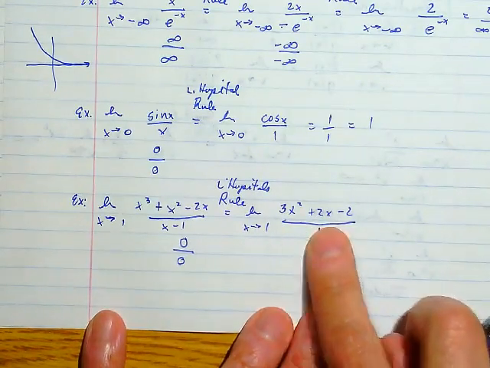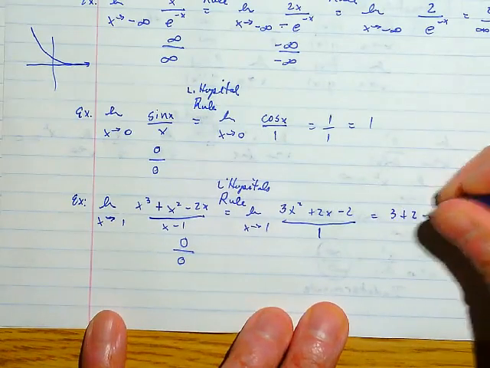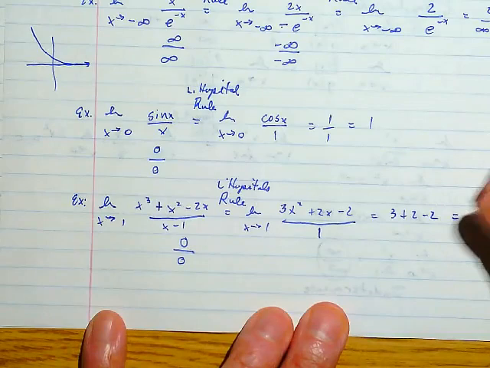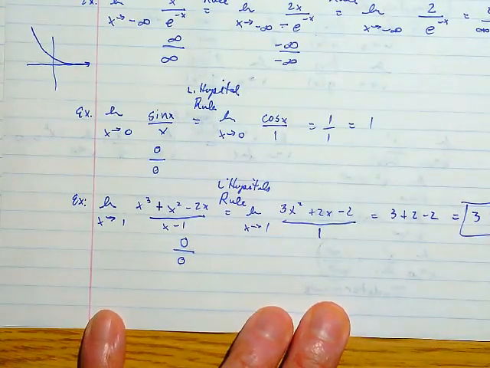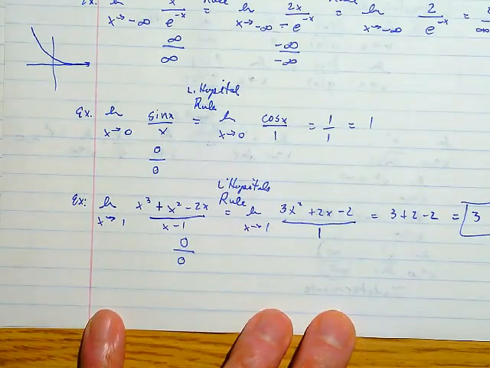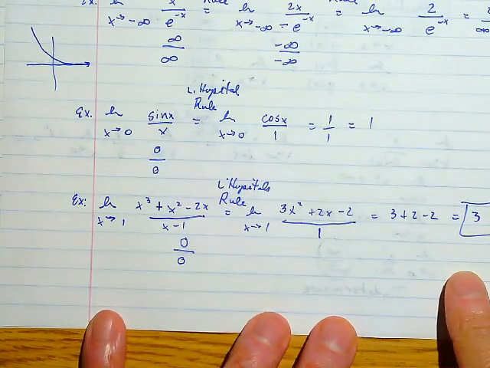So it'd be 3 plus 2 minus 2. We're evaluating that limit, so I don't have to write the word limit anymore. That equals 3. So there's your limit there of that one. Before we'd have to divide out and cancel our common factor between the top and the bottom, but we've got that one good to go.